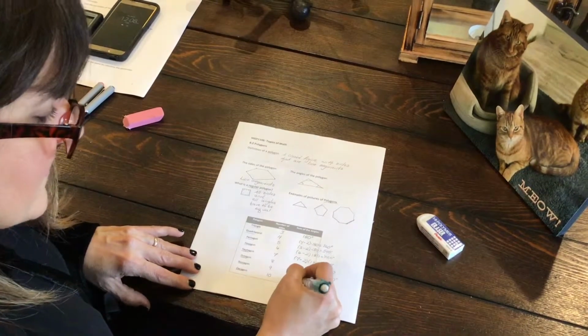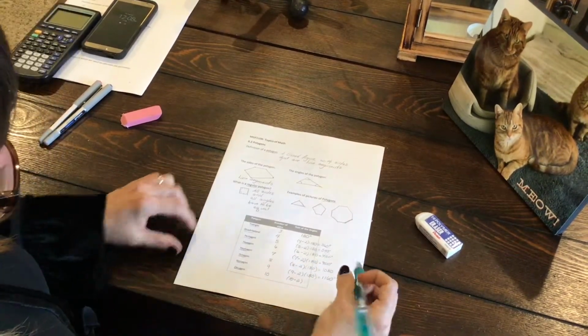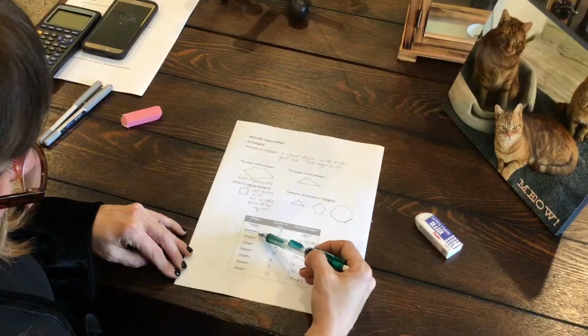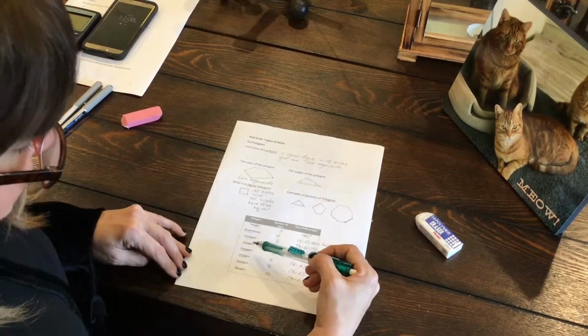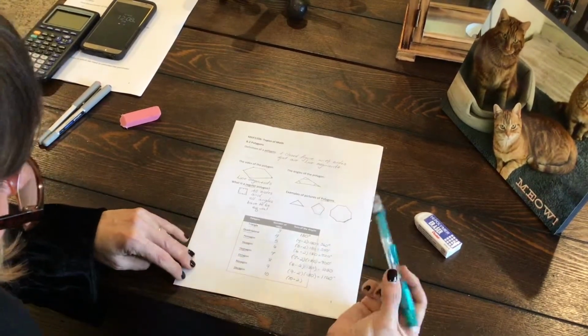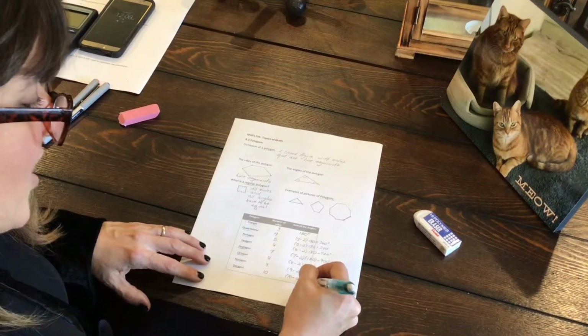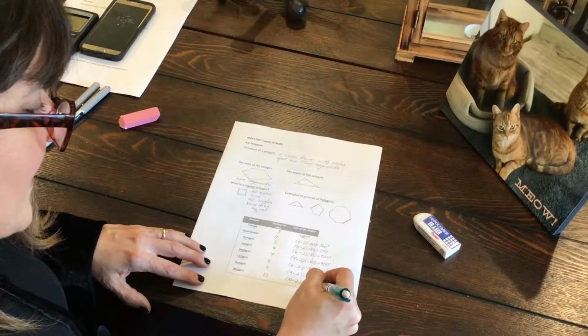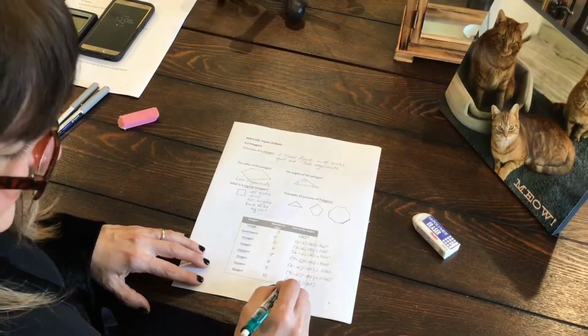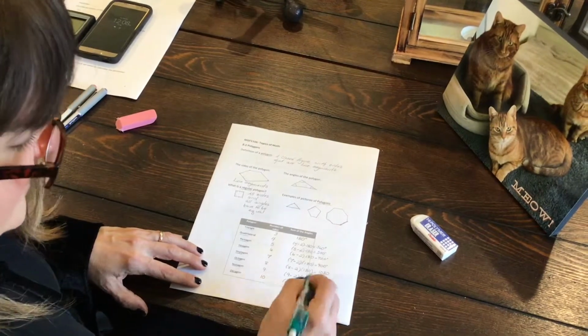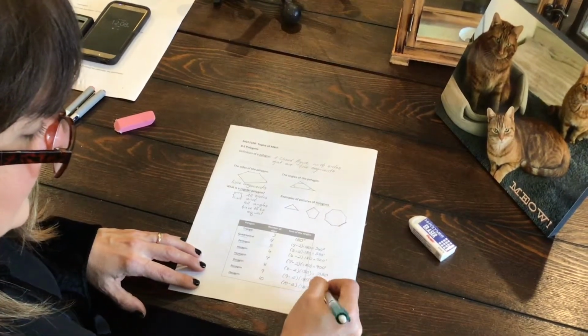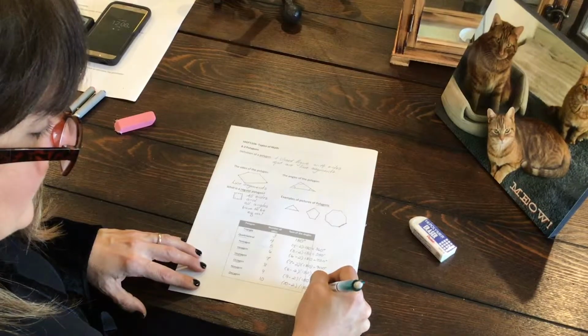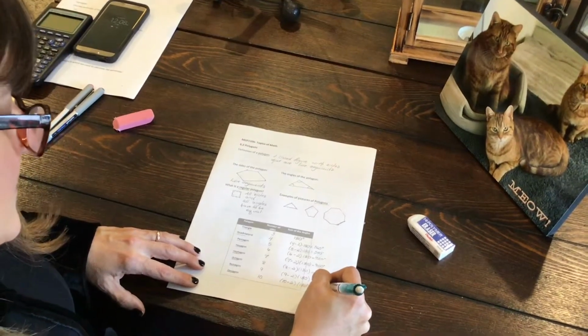And this is all the ones that I expect you to know. I expect you to know triangle, quadrilateral, pentagon, hexagon, heptagon, octagon, nonagon, and decagon. The decagon is 8 times 180, because it's 10 minus 2 times 180.